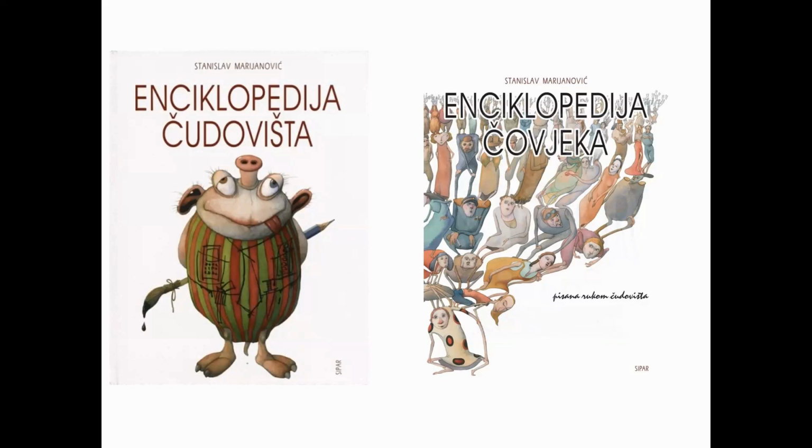The book, now the quote, the book, the Encyclopedia of Monsters, is of different character. It is difficult to determine who is intended for. Picture books were without any doubt intended for children. Nevertheless, adults were able to enjoy in them too.